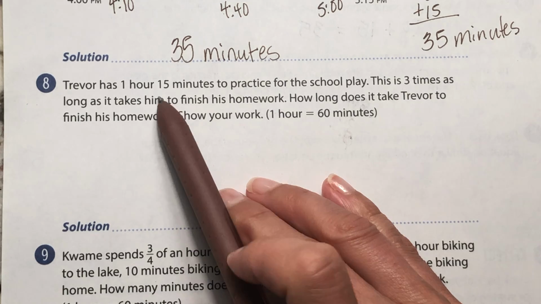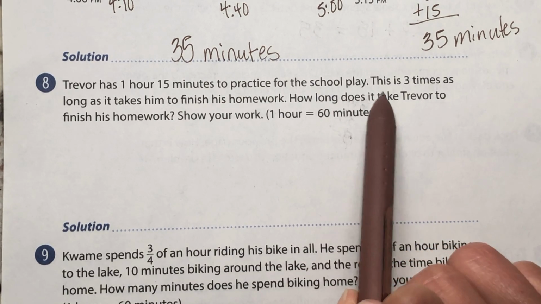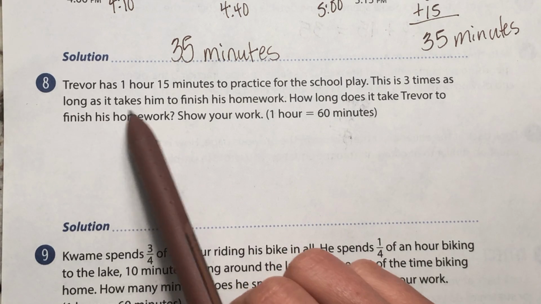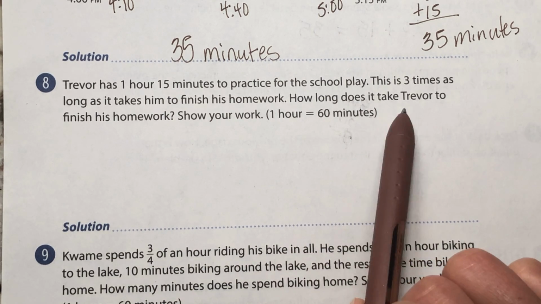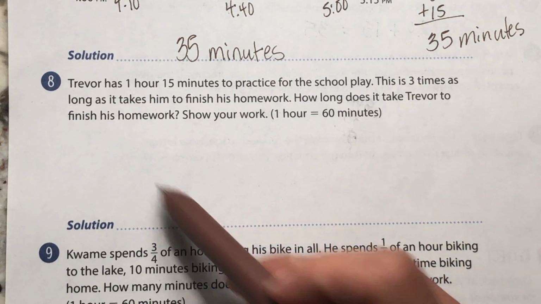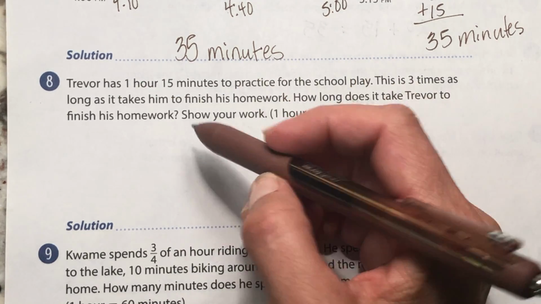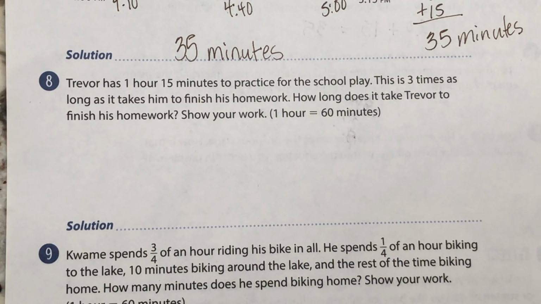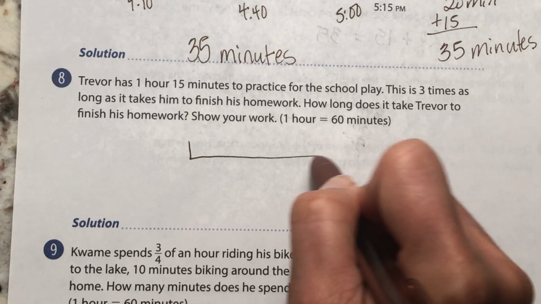Trevor has 1 hour, 15 minutes to practice for the school play. This is 3 times as long as it takes him to finish his homework. How long does it take Trevor to finish his homework? Show your work. The first thing I'm going to do is convert this 1 hour and 15 minutes into minutes, and I'm going to represent that as a bar here.